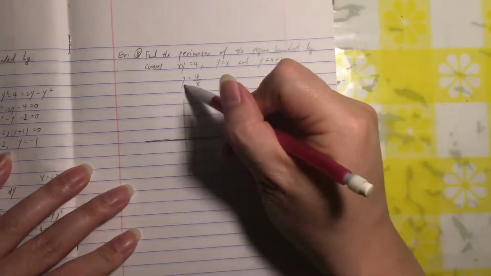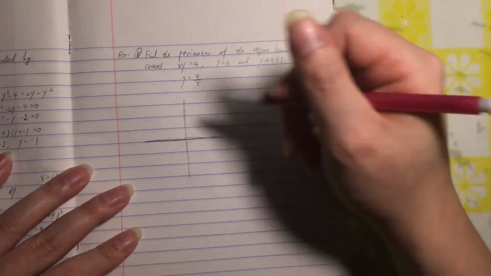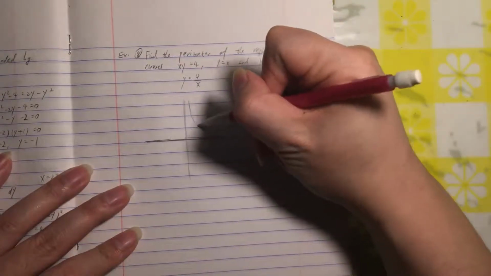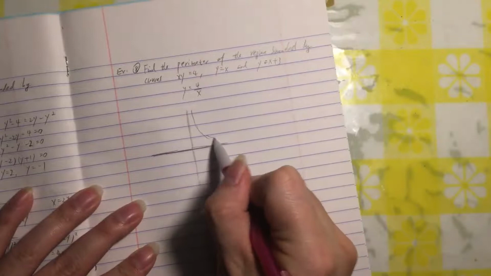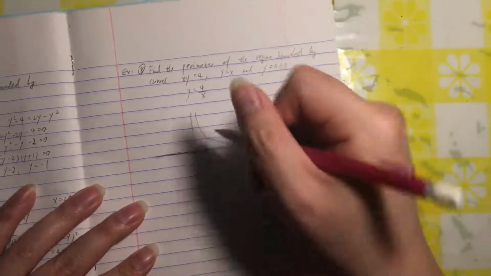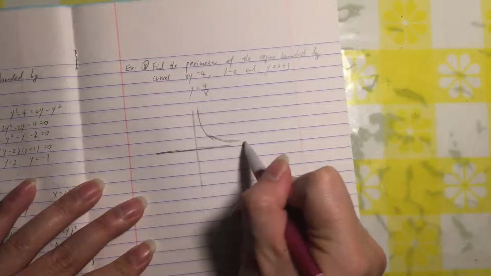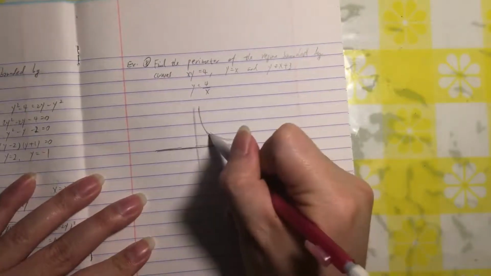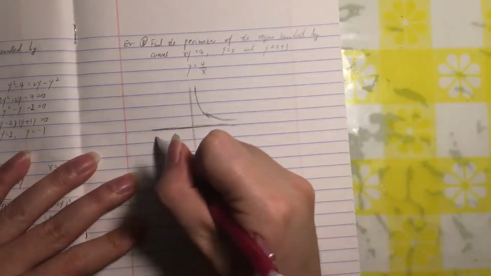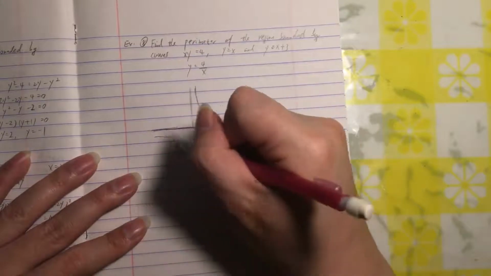First curve, y equal to 4 over x. This is a hyperbola. This graph looks like this. It's a hyperbola. There are two pieces.